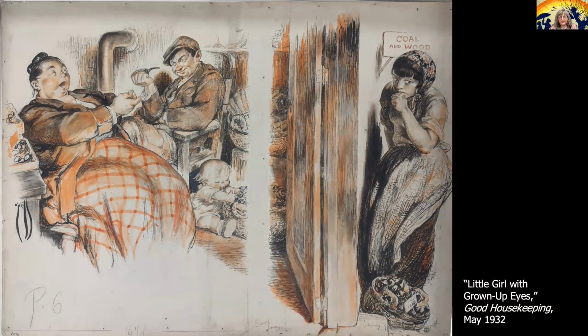This story is called Little Girl with the Grown-Up Eyes from Good Housekeeping in May 1932. You'll see this gutter separation is much more obvious here, and it also helps with the composition by separating the person outside from the people inside, and also there's the wall and the door right here.